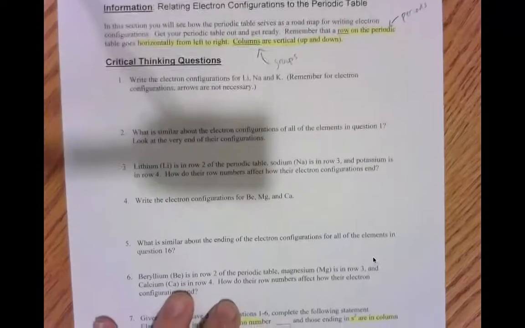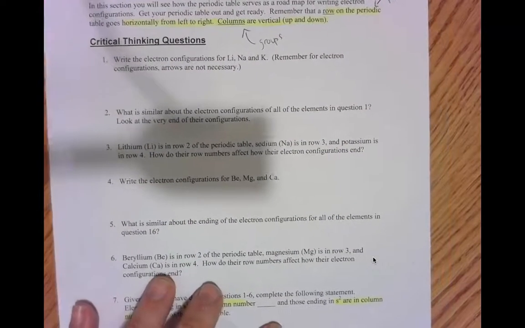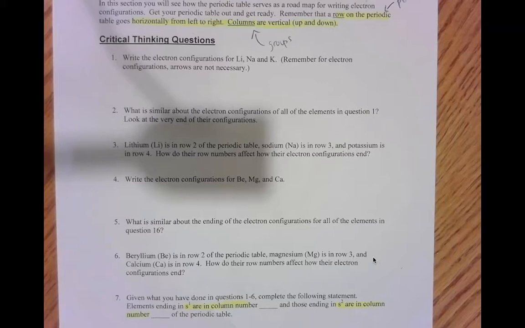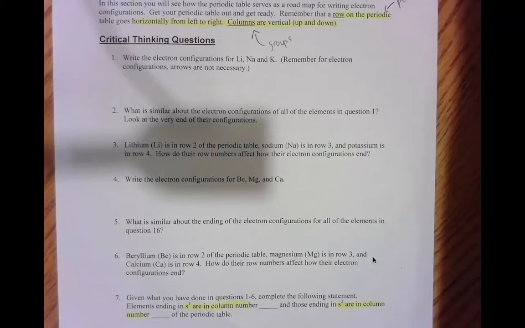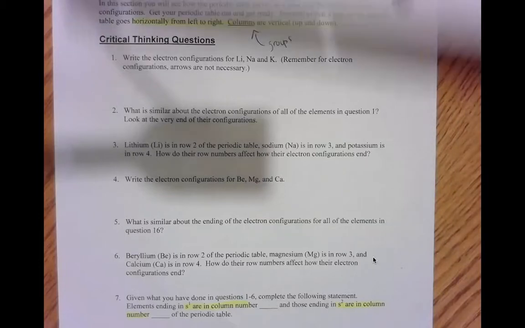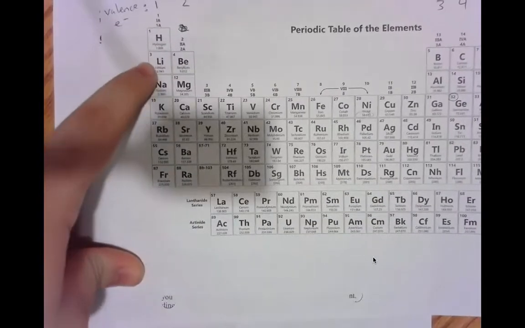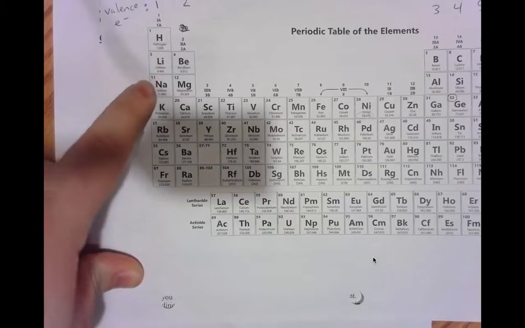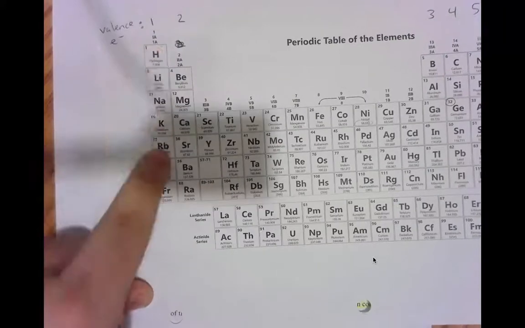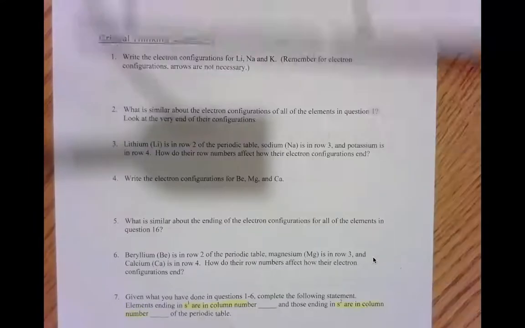So question one, we start off by wanting to draw some electron configurations for lithium, sodium, and potassium. That way we can compare and contrast, and we can learn some information about the periodic table, the way it's arranged, and how it can help us with electron configurations. It is worth noting, guys, on our periodic table, lithium, sodium, and potassium are all found in the first column.